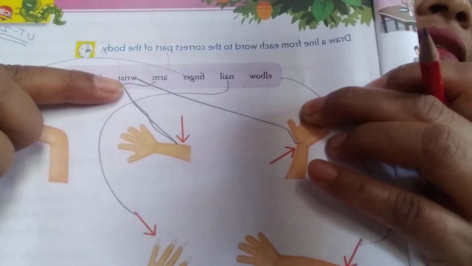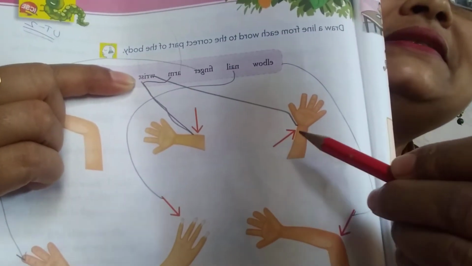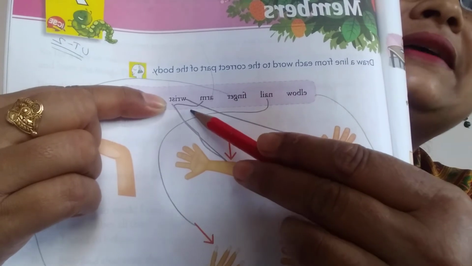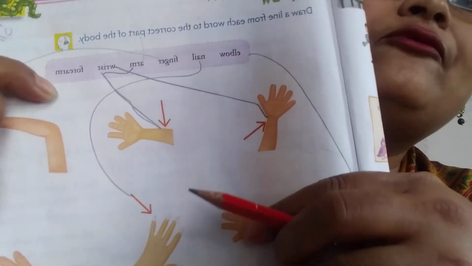Okay, then comes the wrist. This is wrist. This portion is called wrist. So you'll join wrist this way. Straight we can do. This is wrist. Okay, this one is wrist. This portion is called wrist. W-R-I-S-T, wrist.